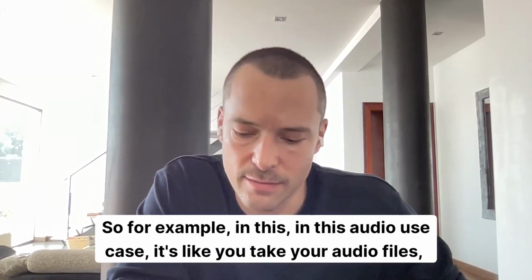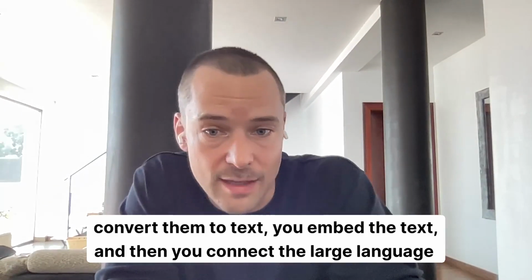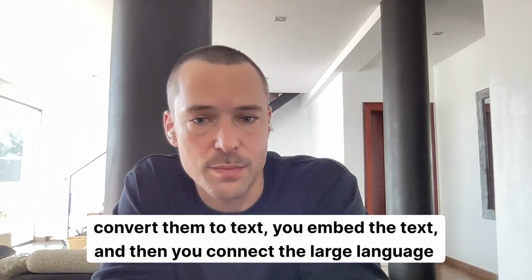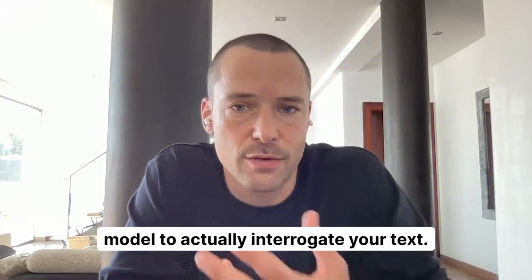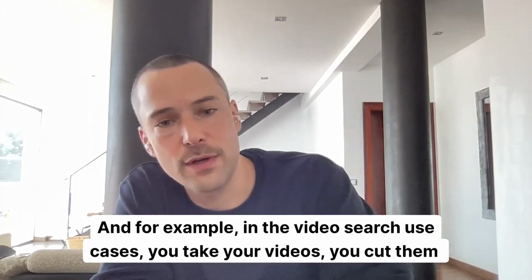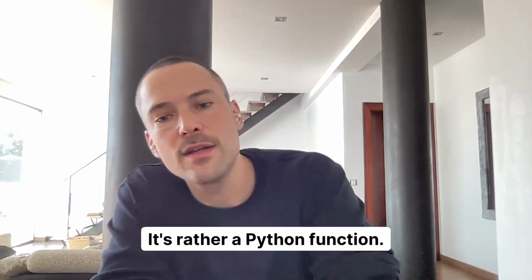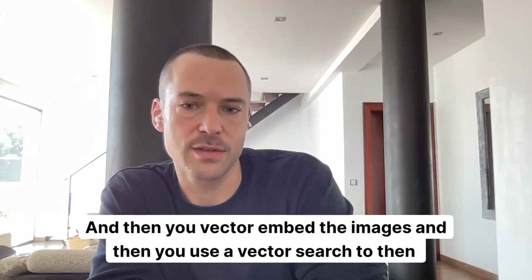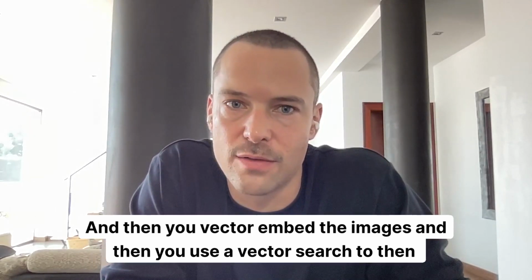So for example, in this audio use case, you take your audio files, convert them to text, you embed the text, and then you connect the large language model to actually interrogate your text. And in the video search use case, you take your videos, you cut them into frames, which is not an AI model, it's rather a Python function, and then you vector embed the images, and then you use vector search to search through them.